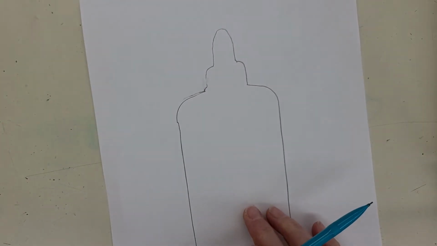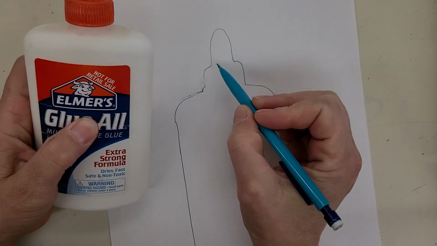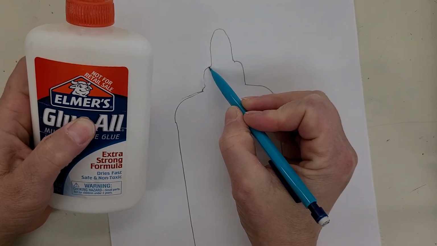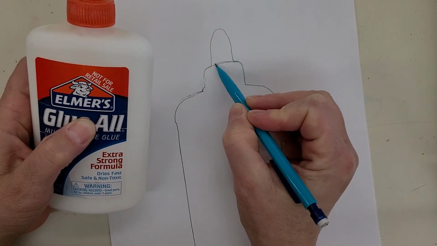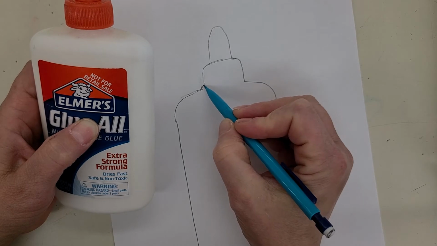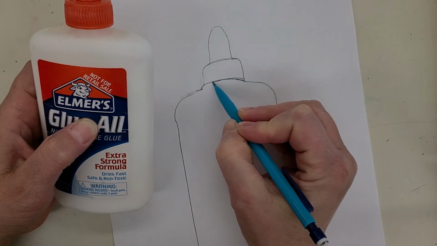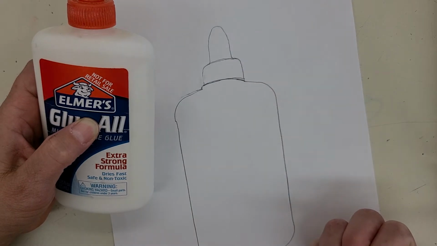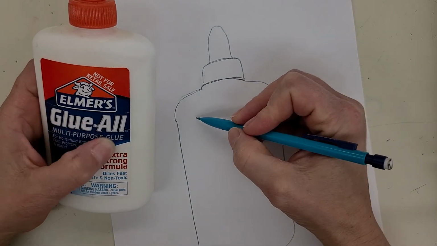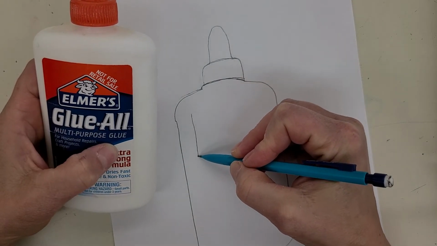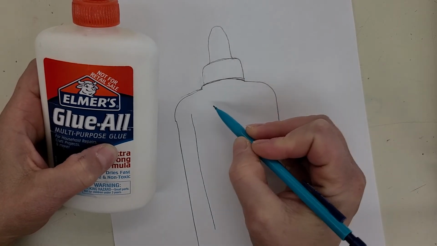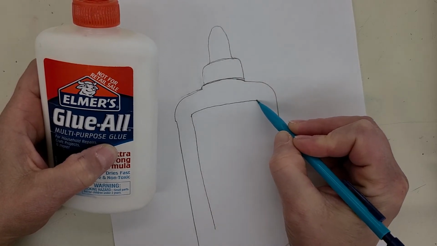Now what I could do to add in a little bit of detail, not a lot, I can draw that line going across here. I have a line going across right about there. And I could do a bit of a detail with the label.